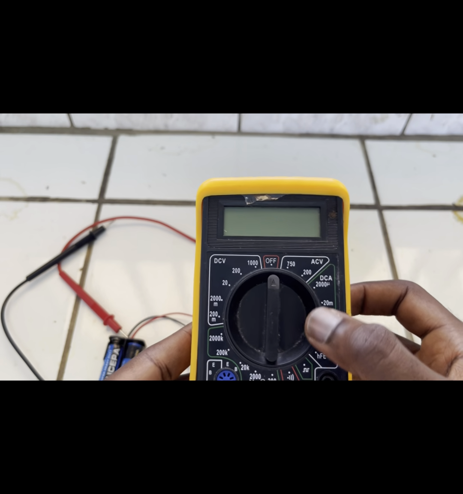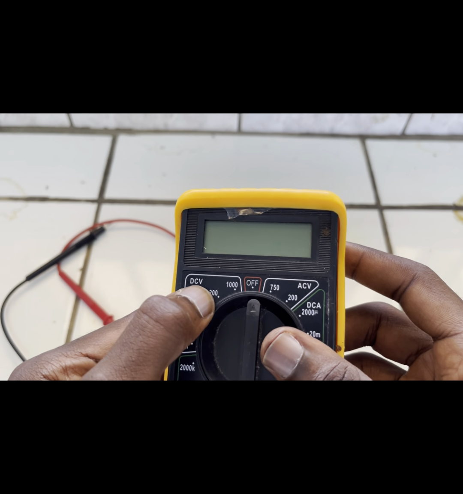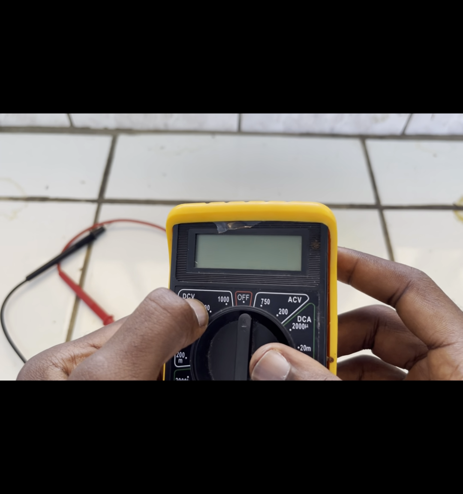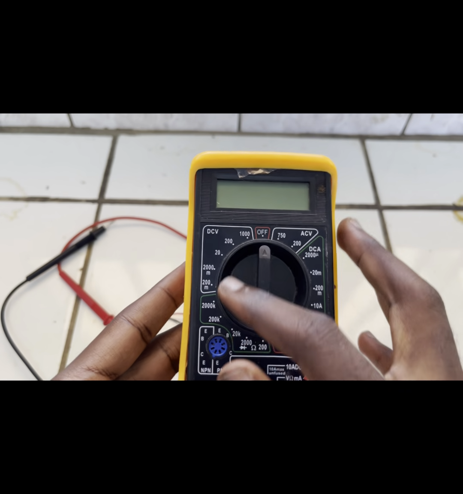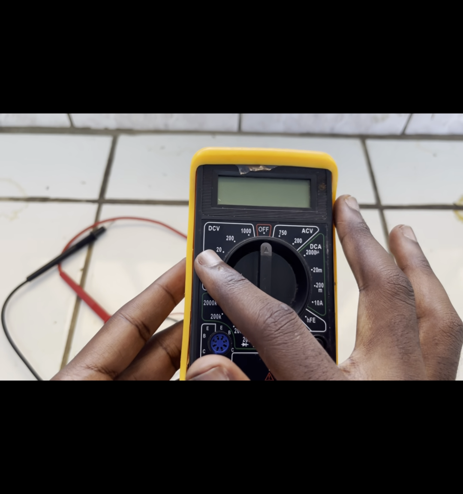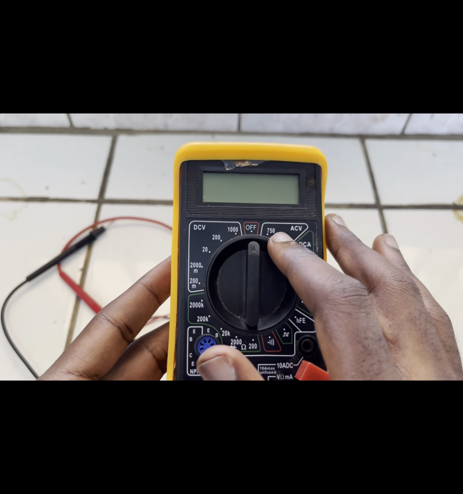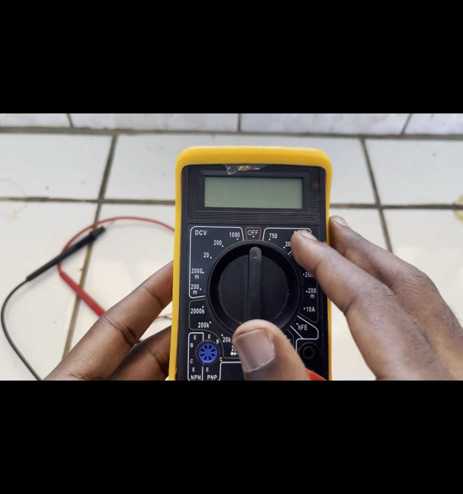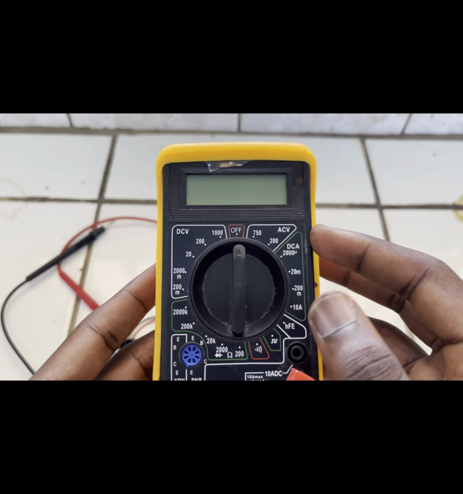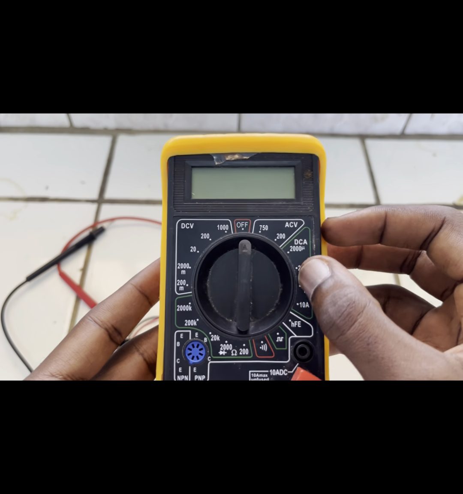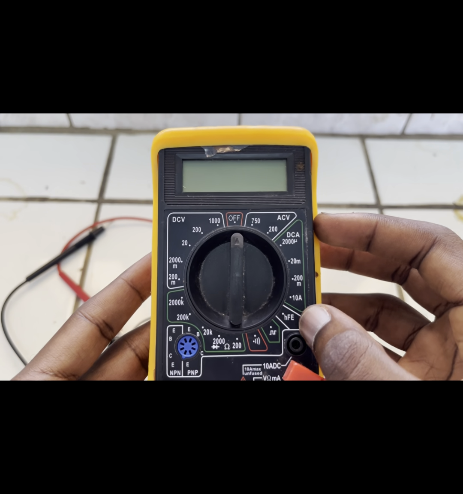Okay, now this section, DCV, means direct current. Yes, direct current, and it is measuring the voltage. As the name says, a multimeter is made up of many meters. Here is a voltmeter which measures direct current voltage. Here is AC voltage, which measures alternating voltage. Now this section is DC current, so it measures direct current in amperes.